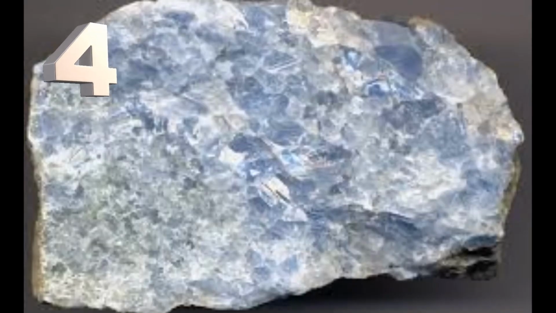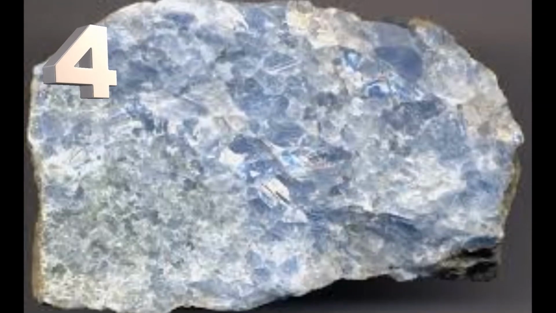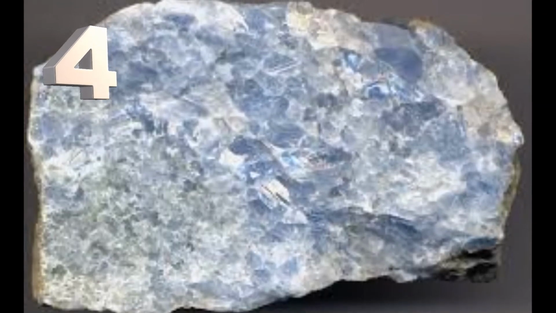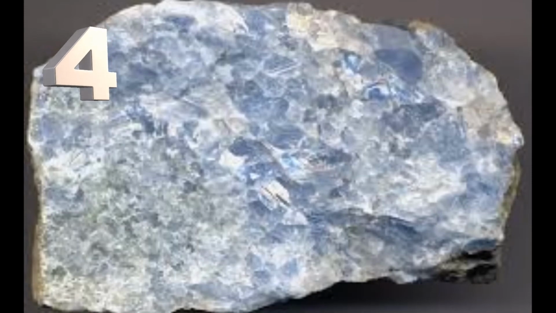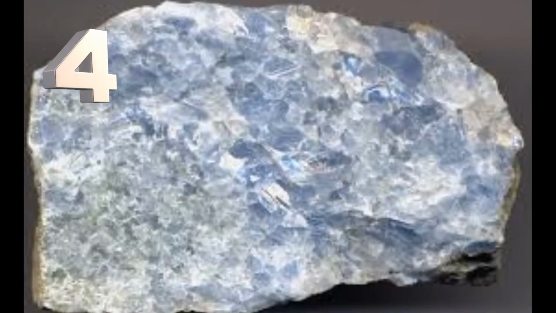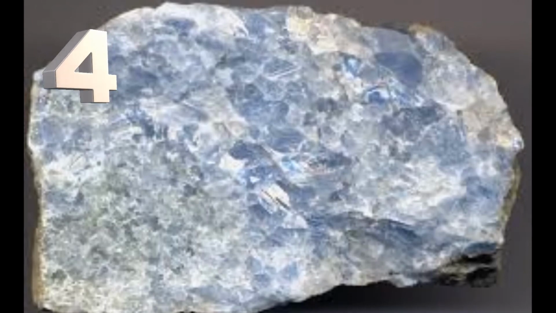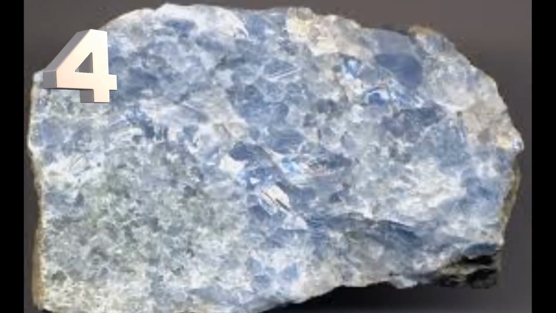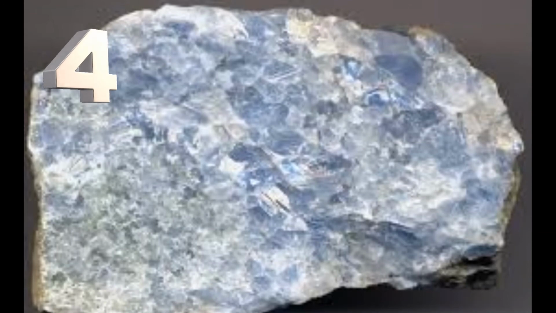Practice problem number 4. This rock formed deep in the earth and used to be limestone, which is a type of sedimentary rock, but under intense pressure and heat has changed into this example, which is actually marble. What kind of rock do you think this one is?